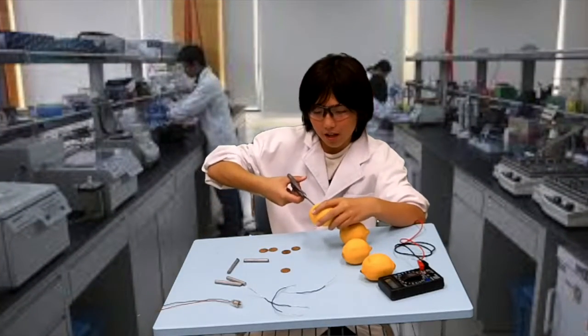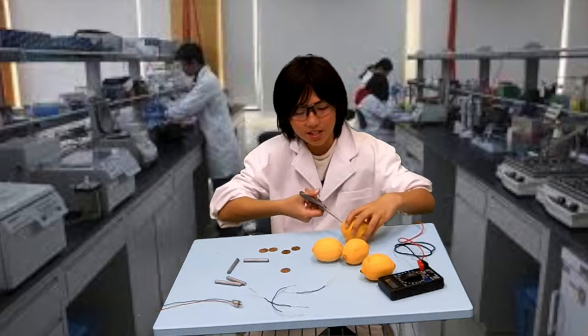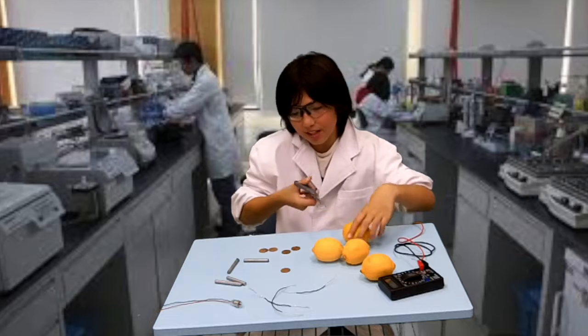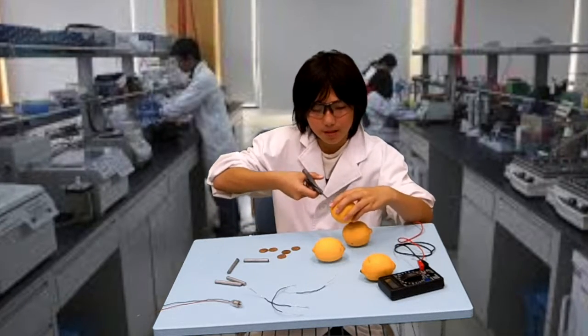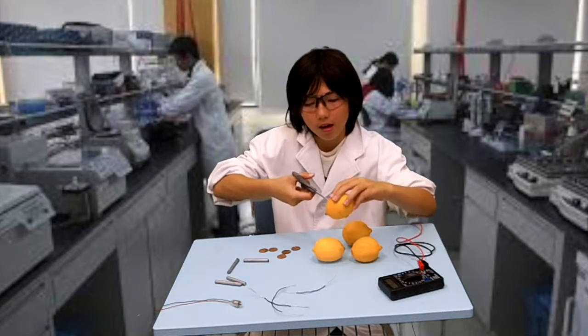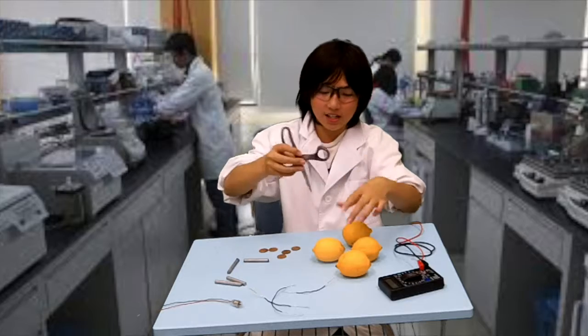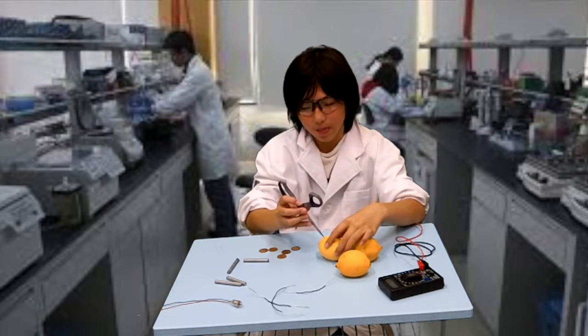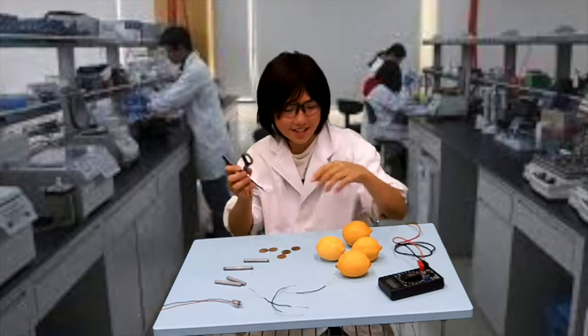First, cut a small hole in all of the lemons, just big enough for your copper coins to fit in. Then poke the other end of the lemon so this bar of zinc could fit in.